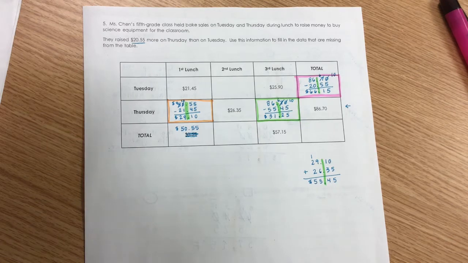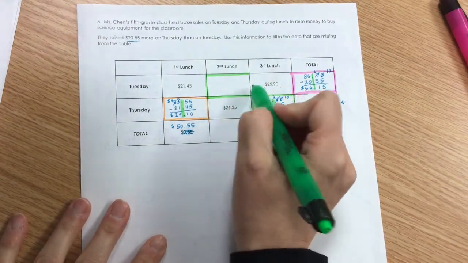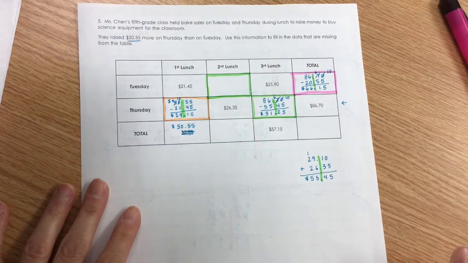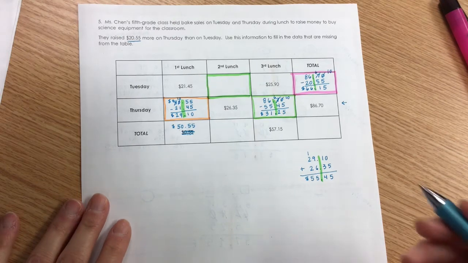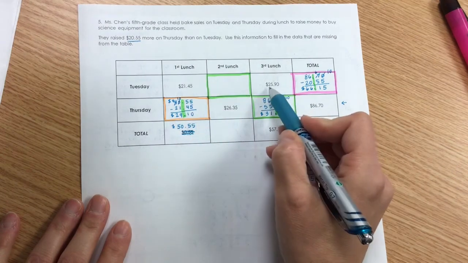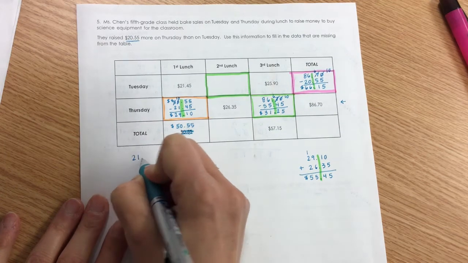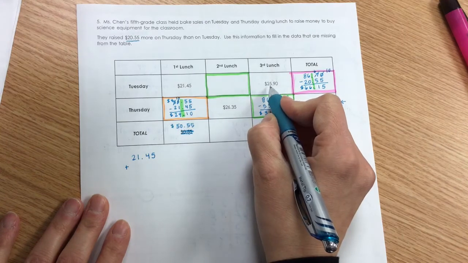Okay, now that I have that total, what can I fill in now? The Tuesday box, the last one on Tuesday. Okay, so the last Tuesday box, so we're talking about this one right here. Sure, we can go there. How do we do it? It's kind of a two-step equation there, right? First and third, and subtract that. Okay, so we can add the first and the third, and then we have to subtract it from our total. So I have to do 21.45, that's here, plus 25.90.